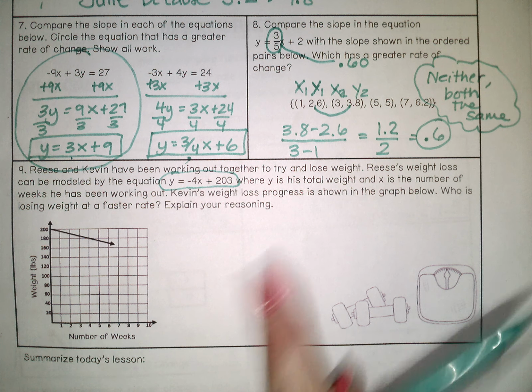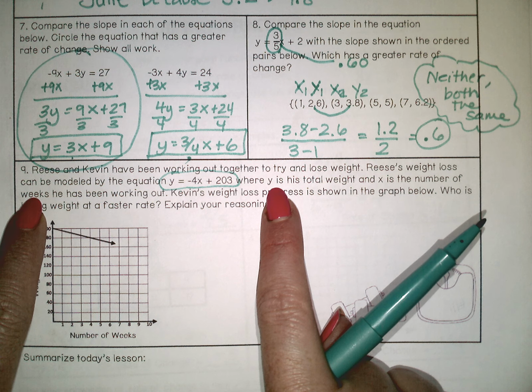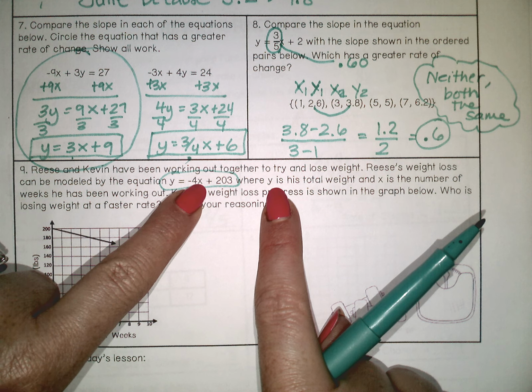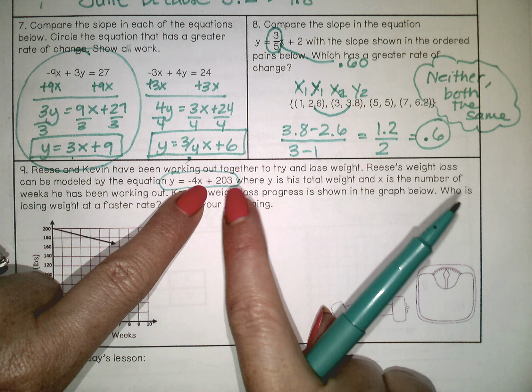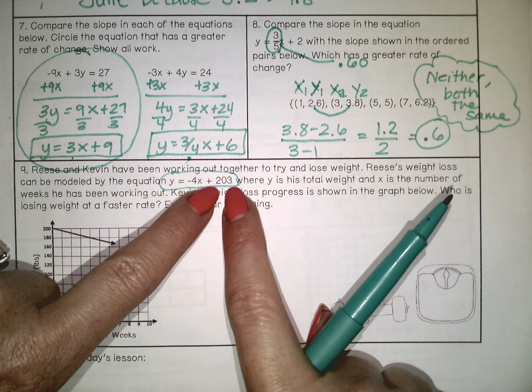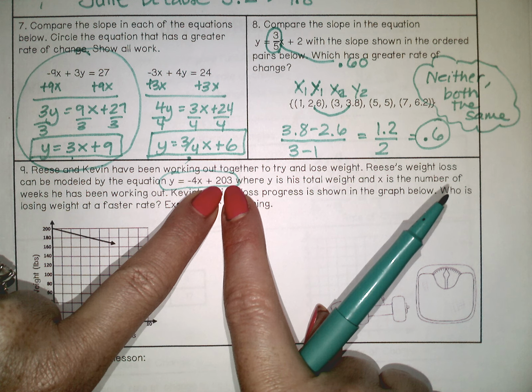So Reese must be beginning his weight loss journey at 203 pounds. So he starts at 203 pounds. He's losing 4 pounds per week. All right, that's what that equation means. Kevin's weight loss program is shown in the graph below. Who is losing weight at a faster rate?